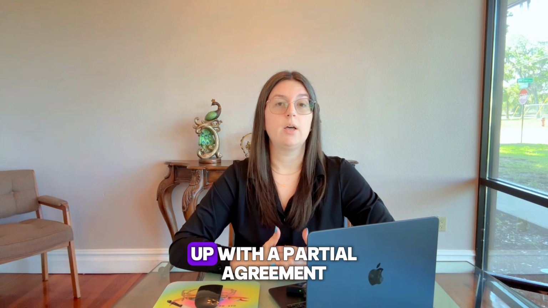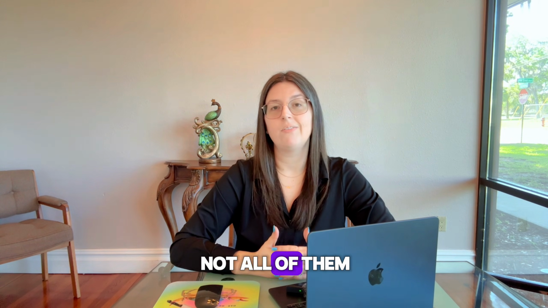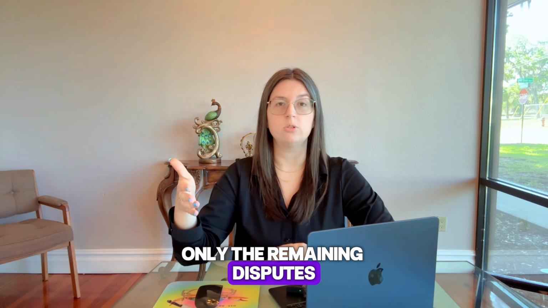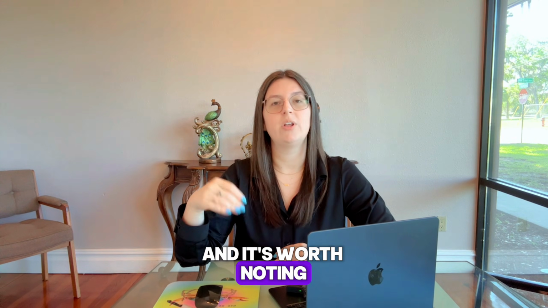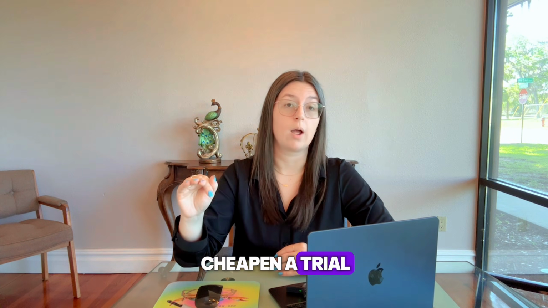You can also end up with a partial agreement, which means you agreed on some issues and not all of them. The agreed portions get locked in, only the remaining disputes move forward to a trial. This is actually really common, and it's worth noting that narrowing the issues can significantly shorten and cheapen a trial.